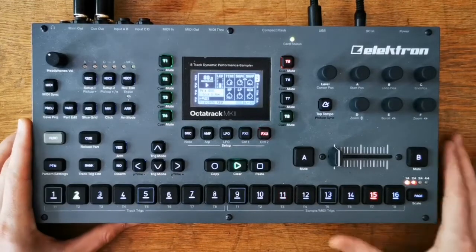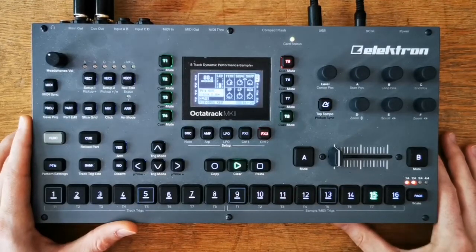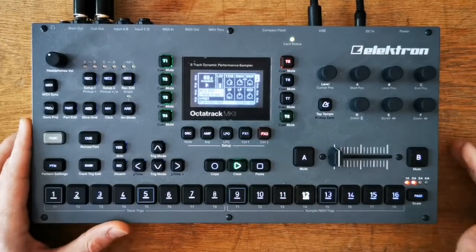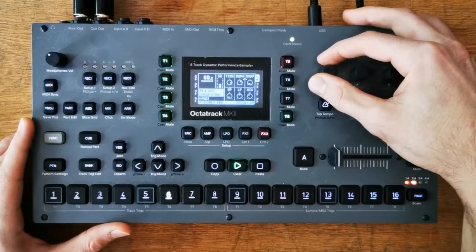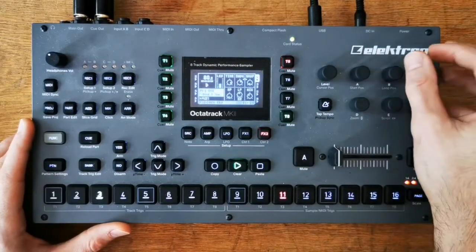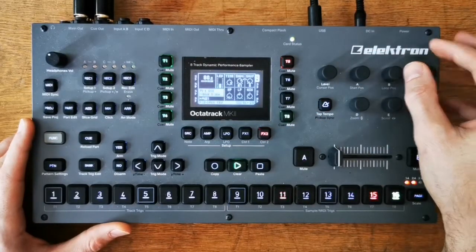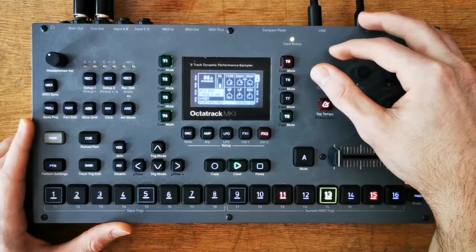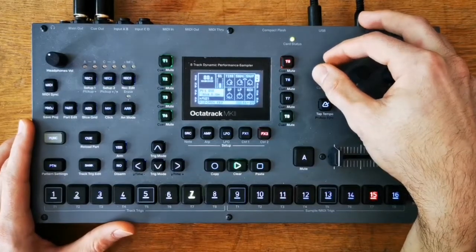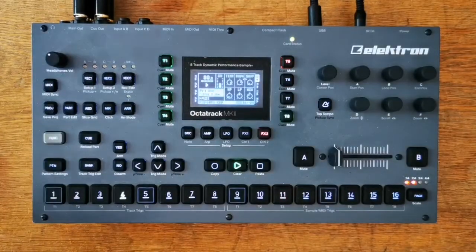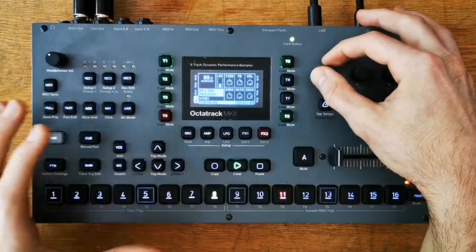Now I'm just gonna fine-tune the reverb. Yes, something like that. This is nice.